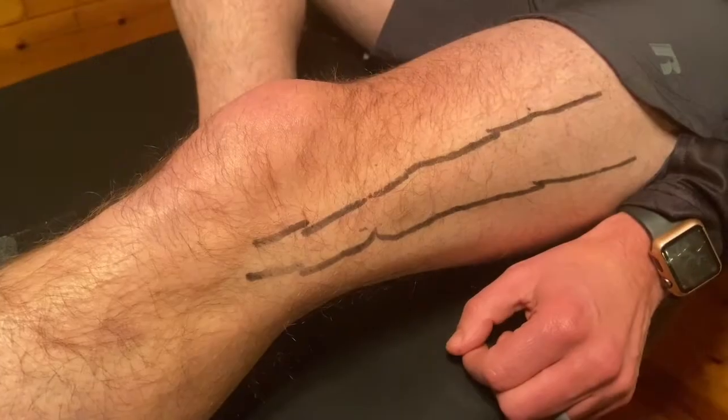Some other factors that can happen is if you're running a race and you're running down a hill, that will cause that hip adduction moment when your hips dip down. Or if you're running on uneven terrain, that can cause some pain as well.